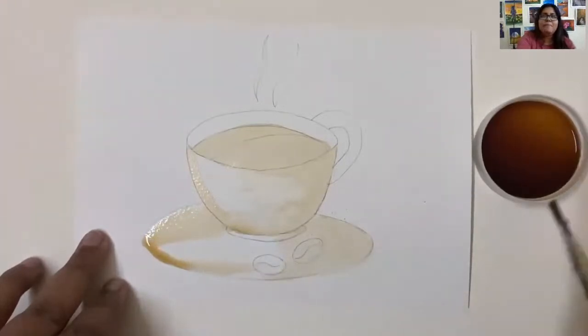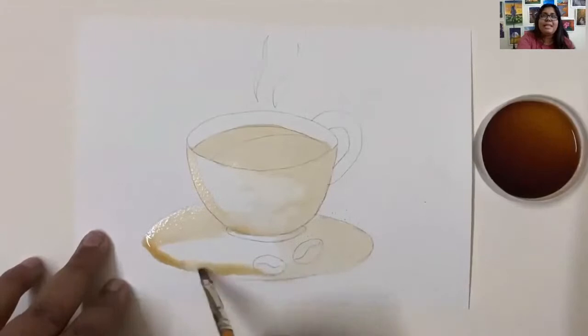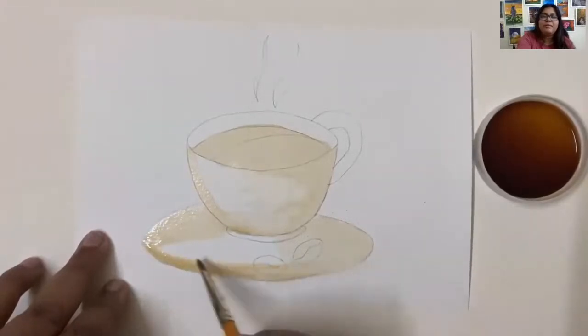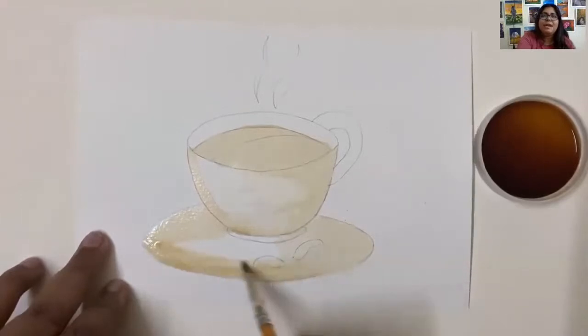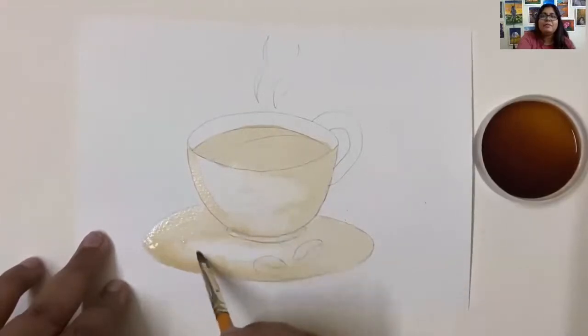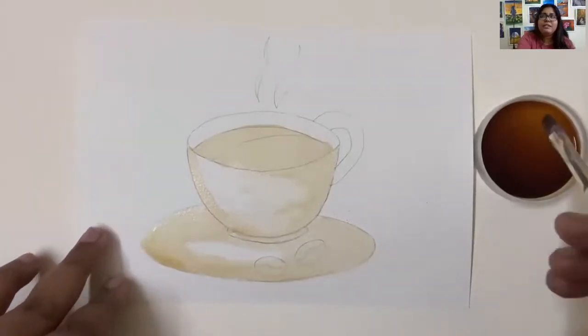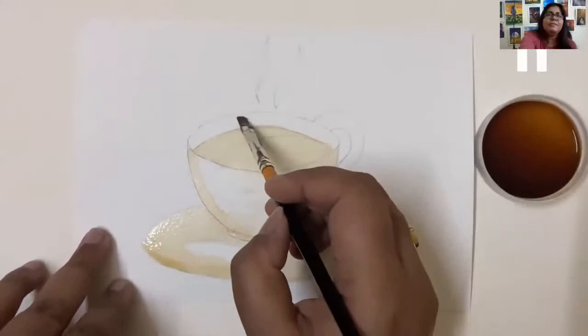Again, see, like with the cup, we are leaving a little white patch in the center, just like we did with the cup. Same thing. We are covering it from all sides and leaving a white patch in the center. So just like the cup, you can just dip your brush into that water cup that is there, the warm cup, and you can just later on fill that area.